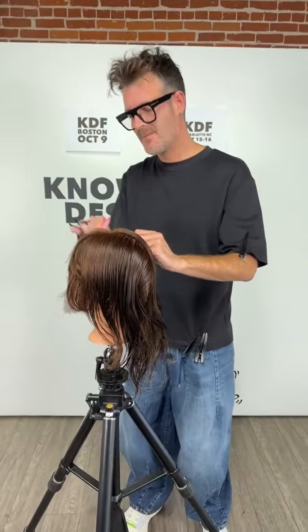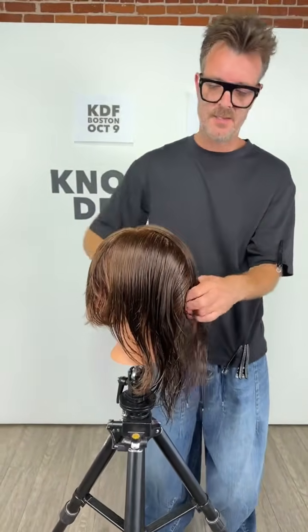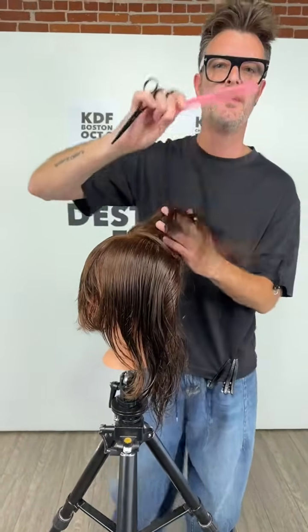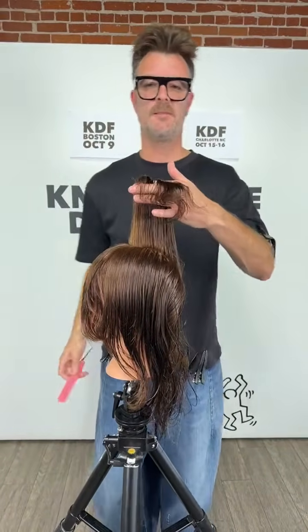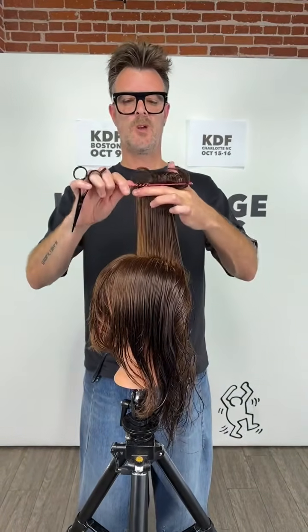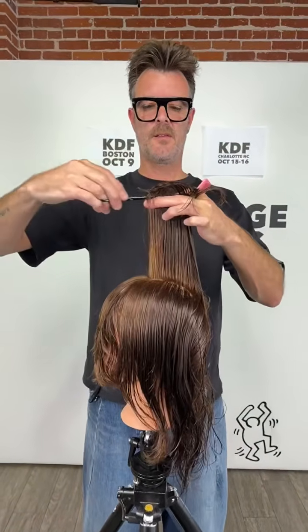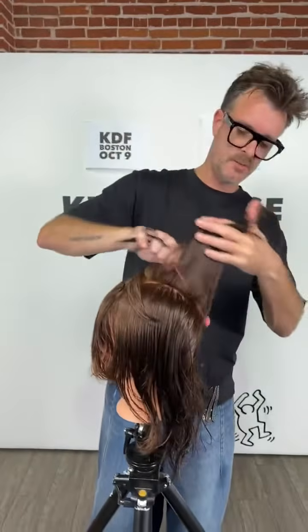Someone asked, is this technique good for long layers or just short layers? It's a square shape. It can be on any particular length that you want it to be. So do this on short hair and it's a pixie. So there's so many different scenarios this could be. Bless you. Thank you.